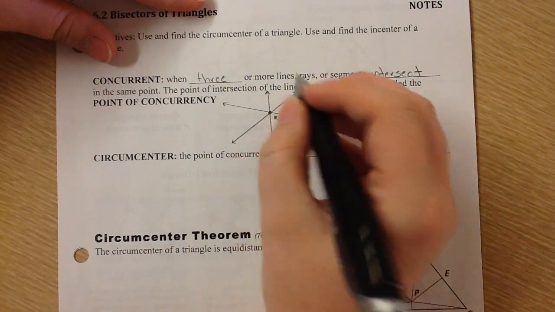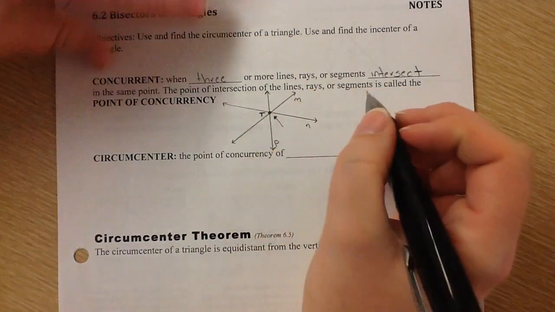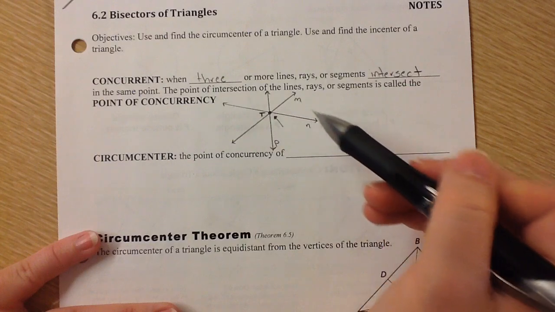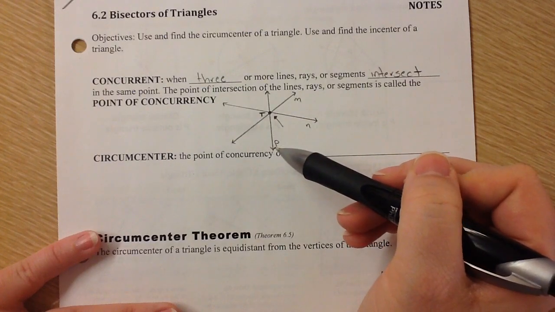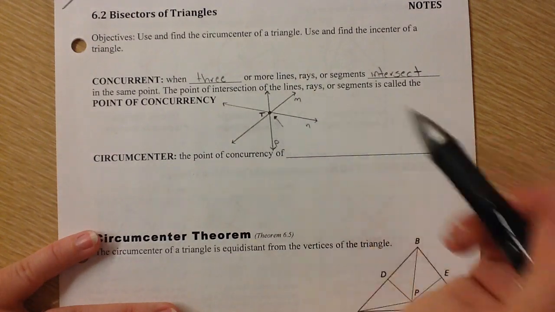This one point here, let's call it uppercase T, the name of that point. We say these 3 lines are concurrent. So we would say M, N, and P are concurrent. The point of intersection of the lines, rays, or segments is called the point of concurrency.